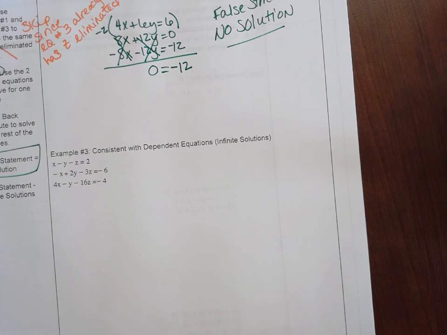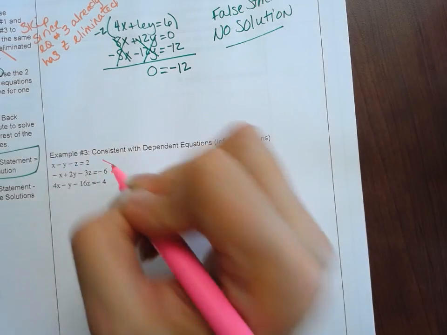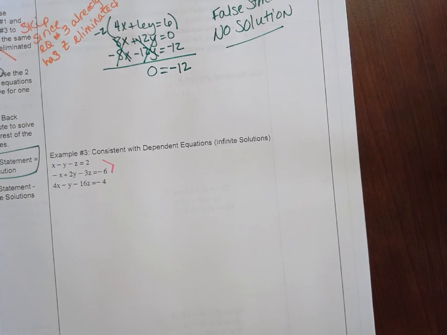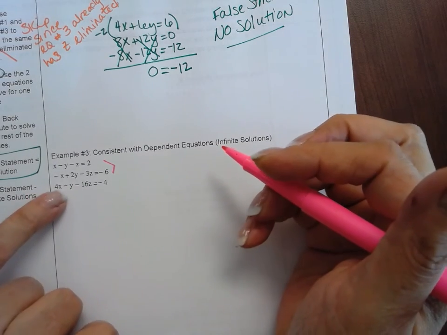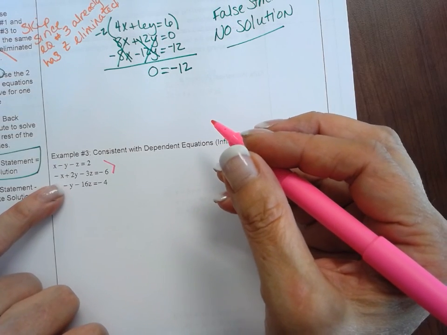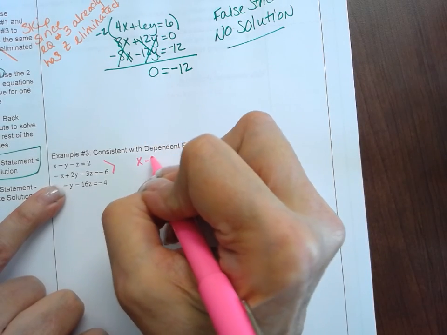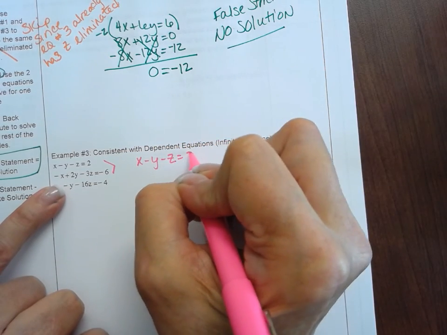So, hey, let's use 1 and 2 because my x's are automatically going to cancel out. Z equals 2.